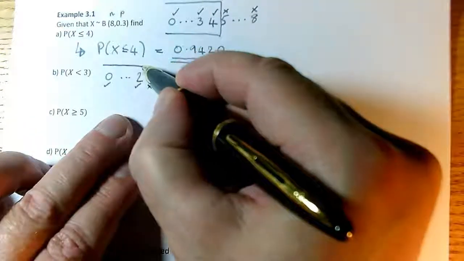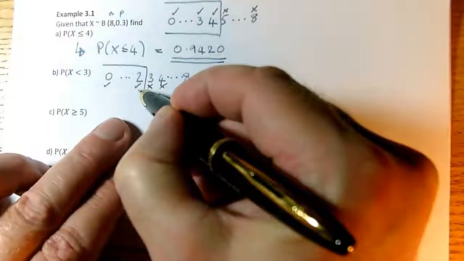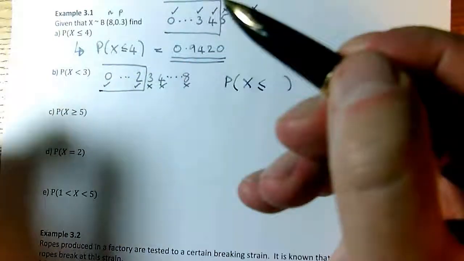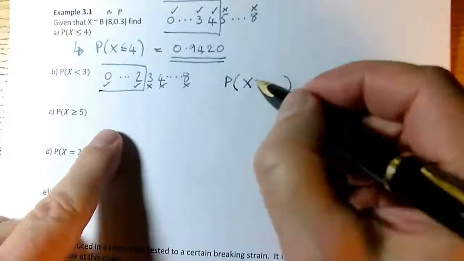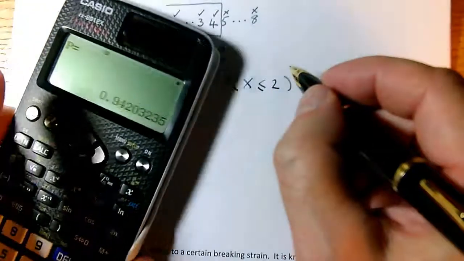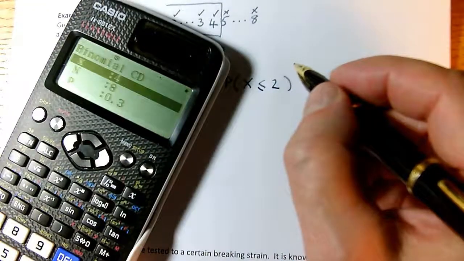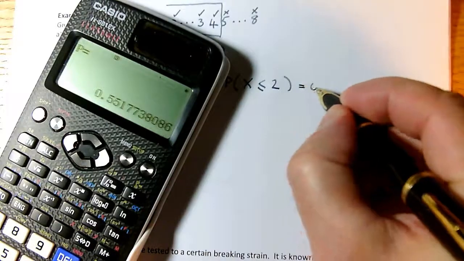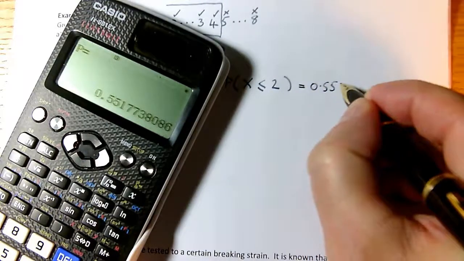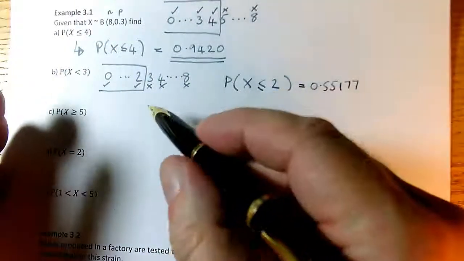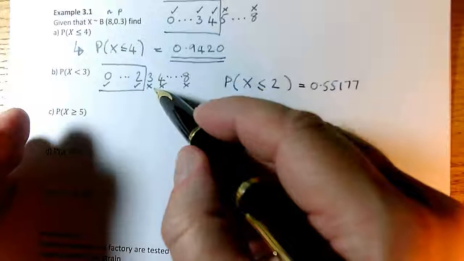Well, I draw my box. My box that includes all the ticks goes up to 2 and goes down again. All of that box is ticked, so I don't need a second box to take away. I just need to look up the probability of x being less than or equal to 2. Since I've just done one with the same n and p, if I press equals again, I just change that x to 2. Press equals a couple of times, and I get the probability, which is 0.55177.